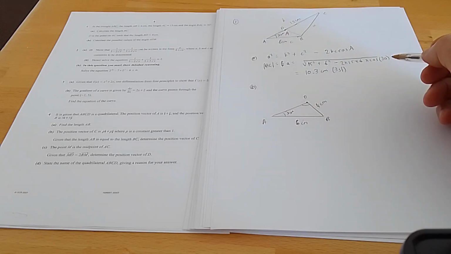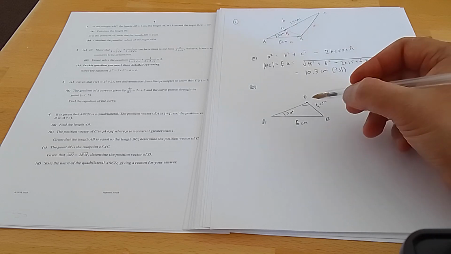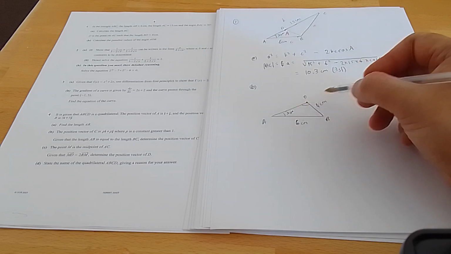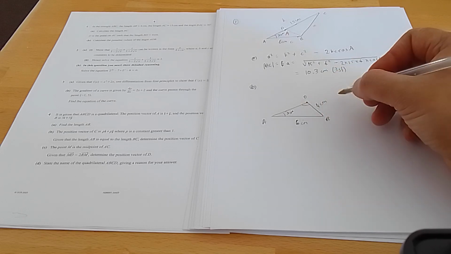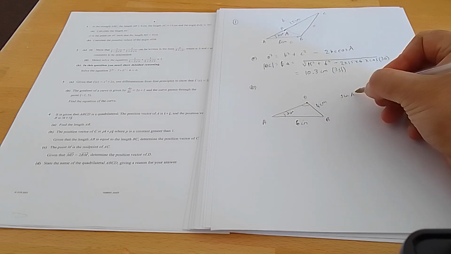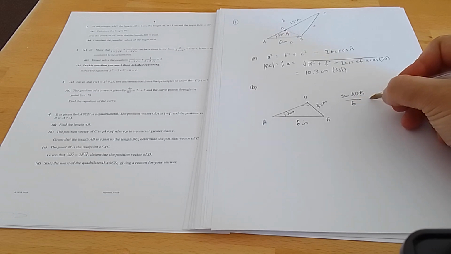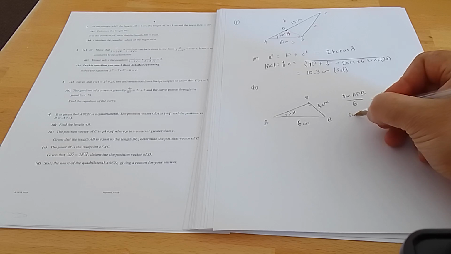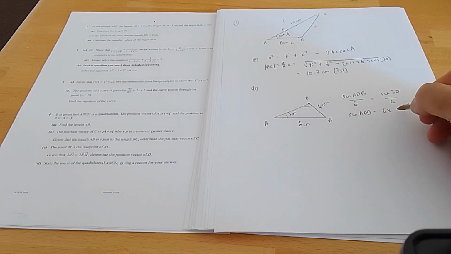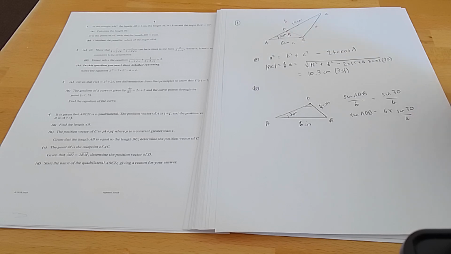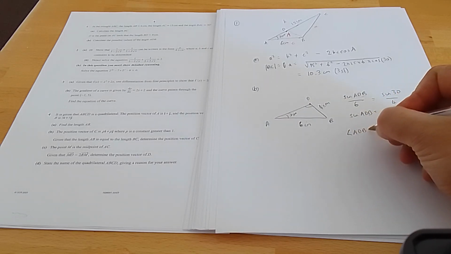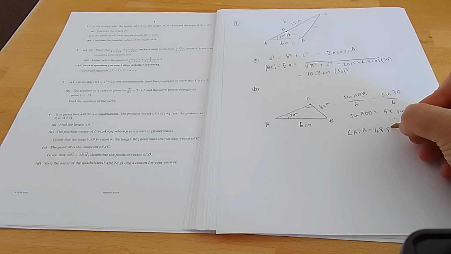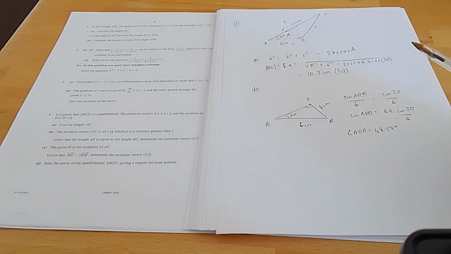This is an ideal situation for the sine rule or sine law, and what we do is we put the unknown on the top of a pair. So in this case it will be sine of ADB over its opposite, which is 6, is equal to sine of 30 over 4. So then sine of ADB is equal to 6 times sine of 30 over 4. And then we can use inverse sine on our calculator once we've calculated this value to get the angle. And you'll find that angle ADB is 48.59 degrees.